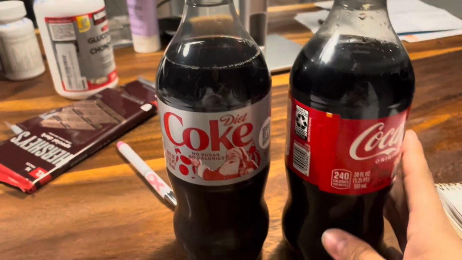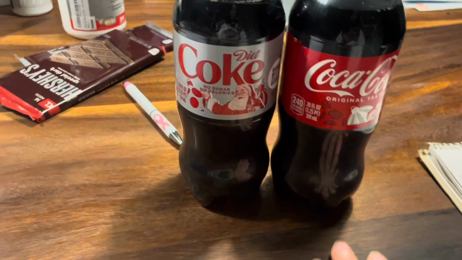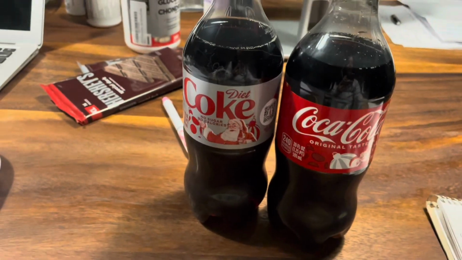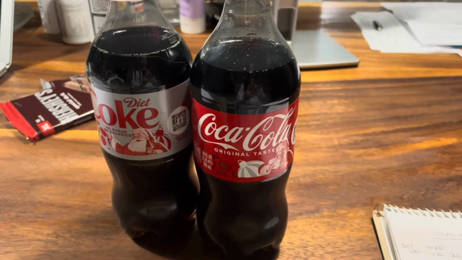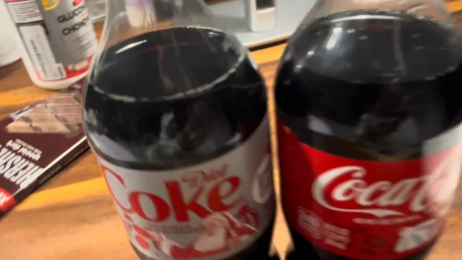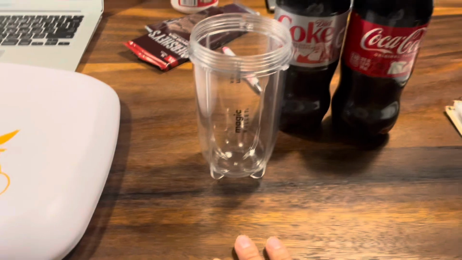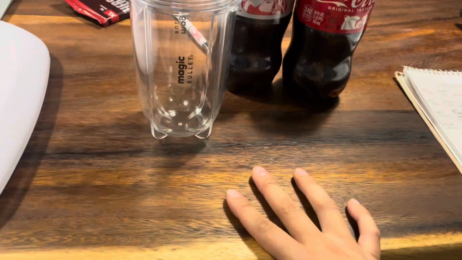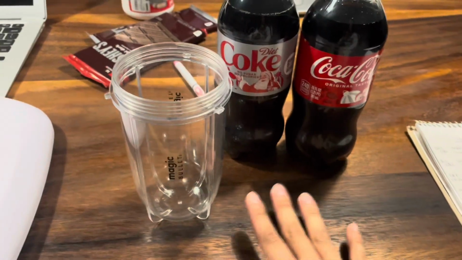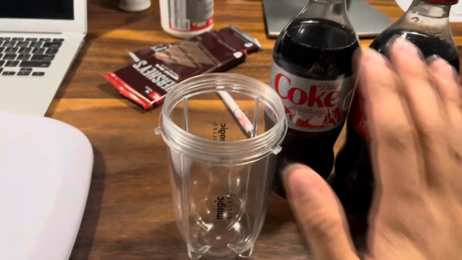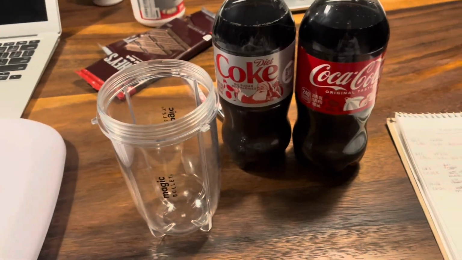For my Cokes, it does tell me the volume of it, so I will be using that as my volume. And then in order to get the mass of the liquid, I'm going to go ahead and use this quote unquote beaker, put it on the scale, tare it out so that I'm not weighing the beaker itself, and then pour my Cokes into it one at a time, and then get the weights in kilograms and still convert to grams afterward.